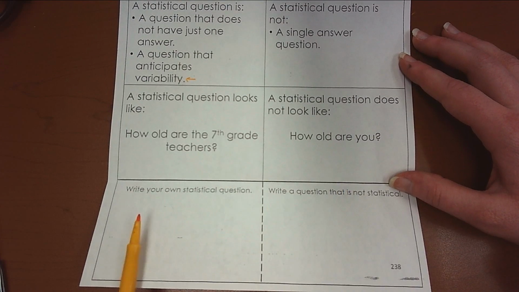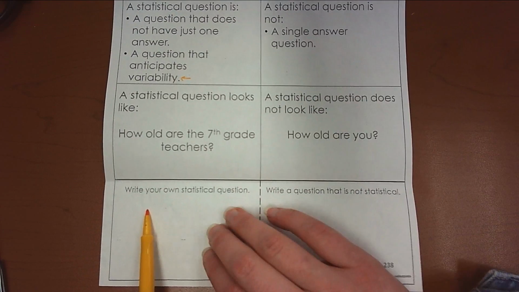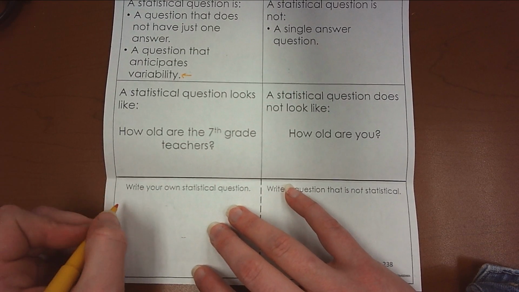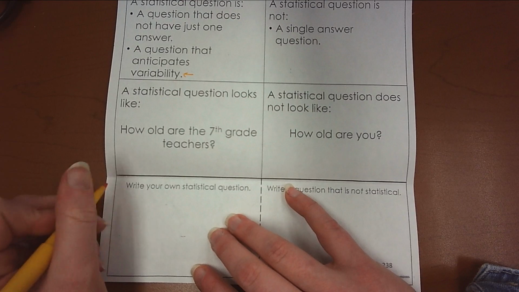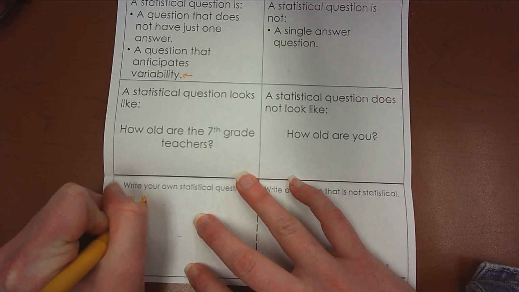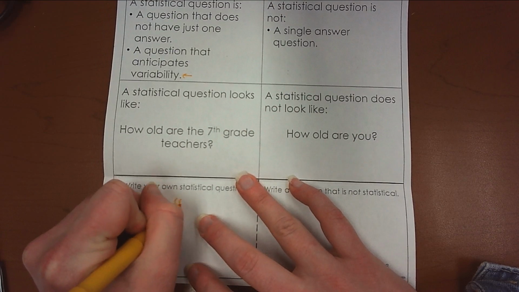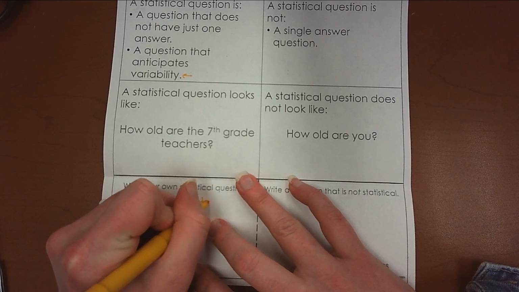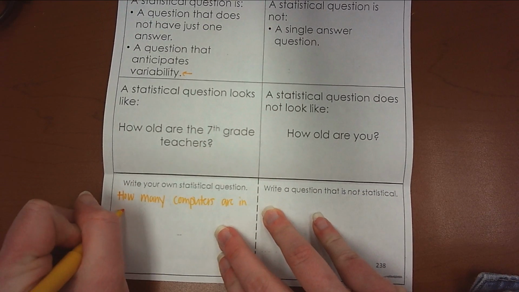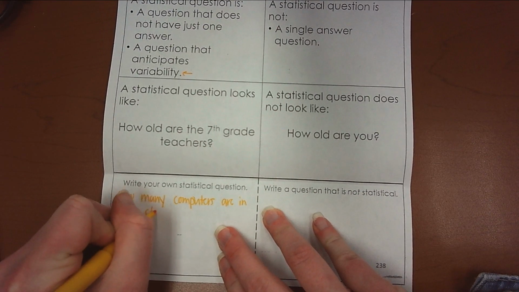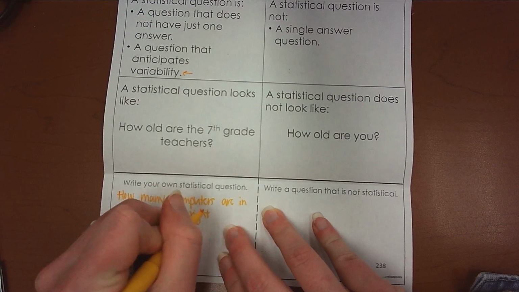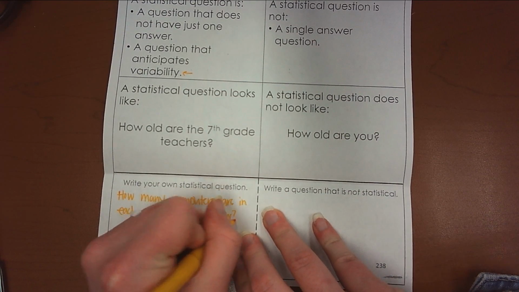It says write your own statistical question. I'm going to write one more with you. I'm going to write, how many computers are in each classroom of the school right now?